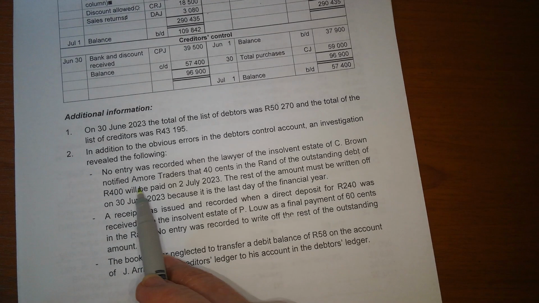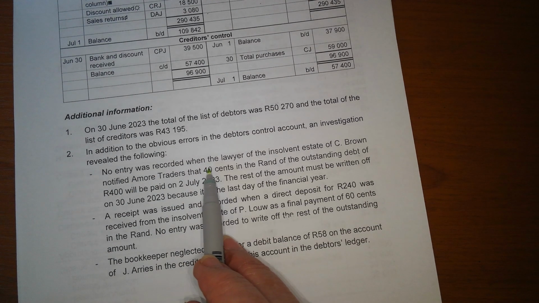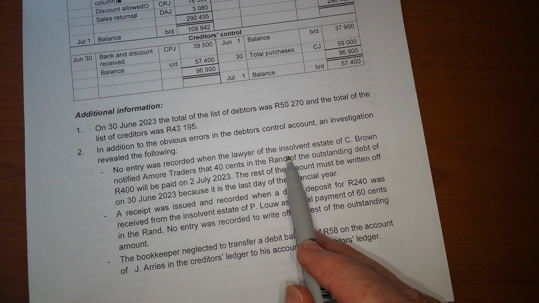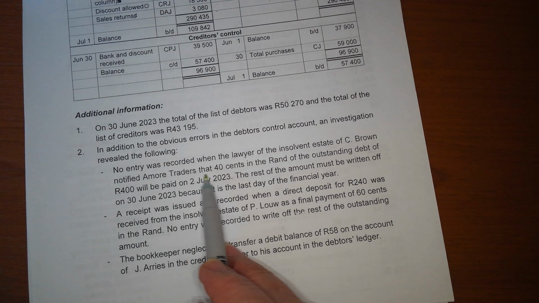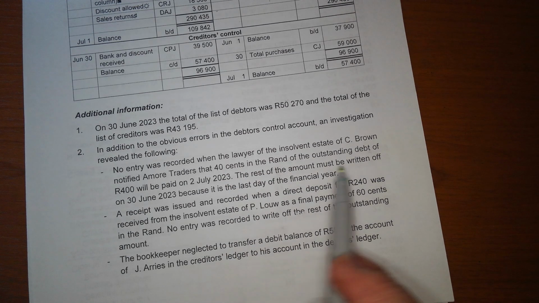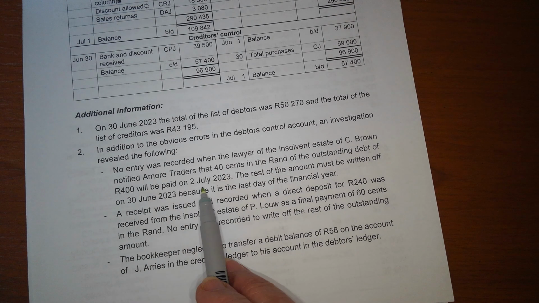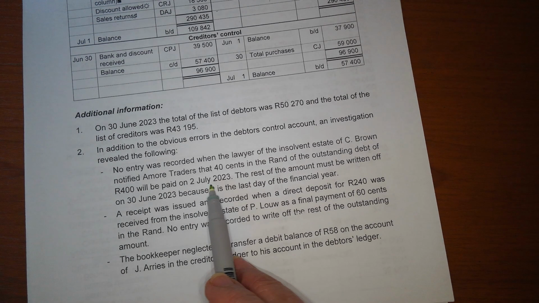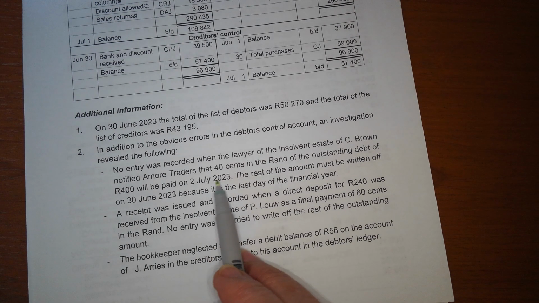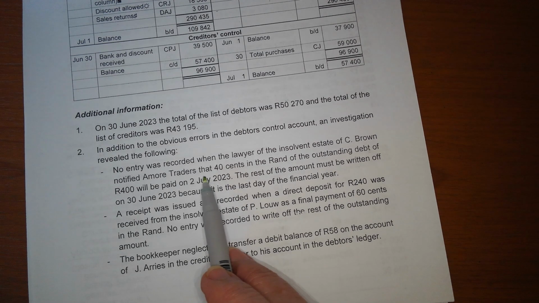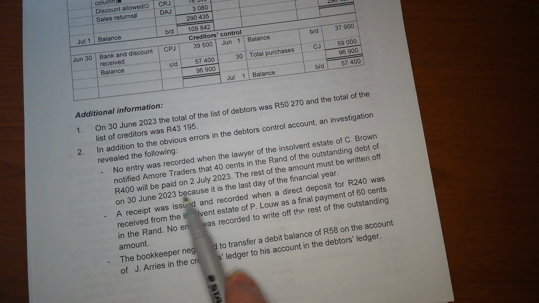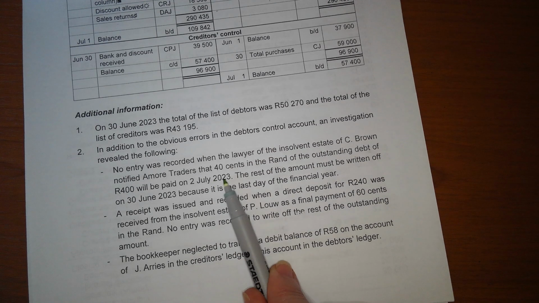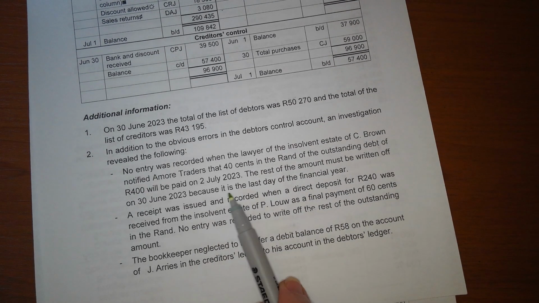Okay, so the first one here, they say no entry was recorded when the lawyer of the insolvent estate of C. Brown notified Amorite Traders that 40 cents in the rand of the outstanding debt of 400 will be paid on the 2nd of July. You can't record anything that you will receive this money on the 2nd of July. We can only record entries up to the end of June. So there mustn't be any entry for the 40 cents. The rest of the amount must be written off.